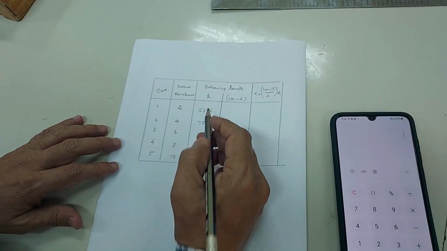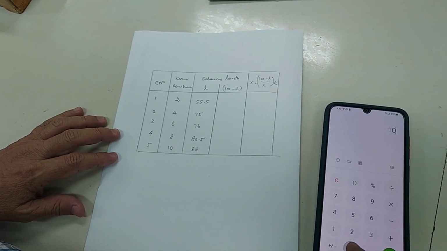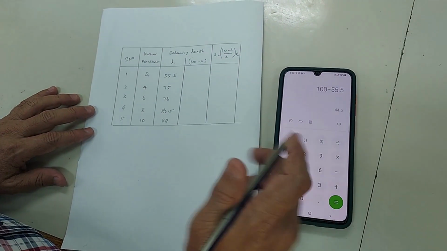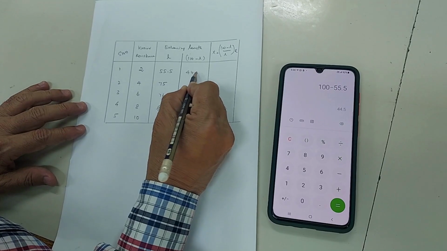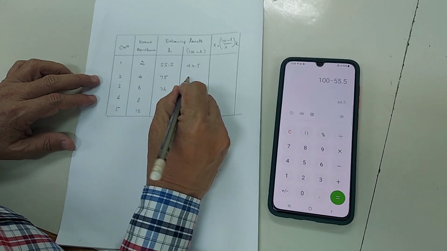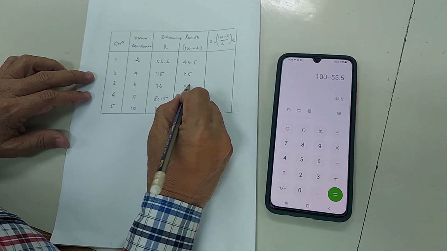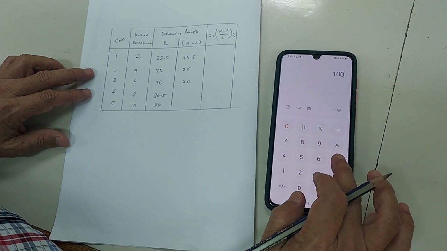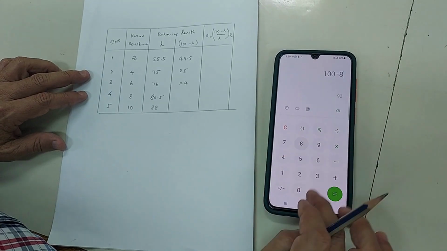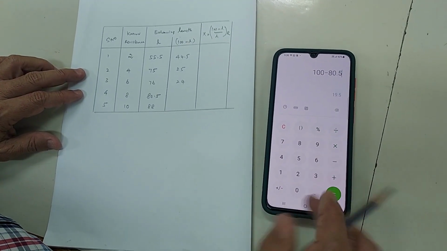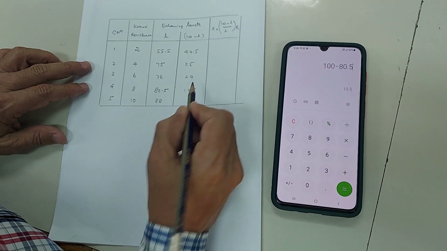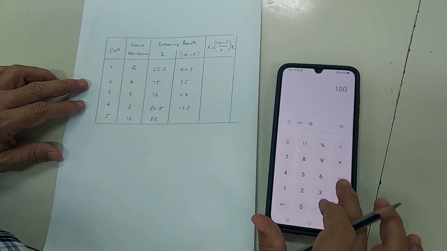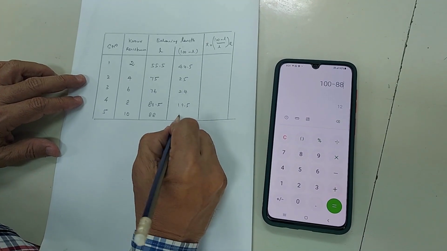So 100 minus L. 100 minus 55.5 is 44.5. Then 100 minus 75 is 25. Here it is 24, and then 100 minus 80.5 is 19.5, and 100 minus 88 is 12.